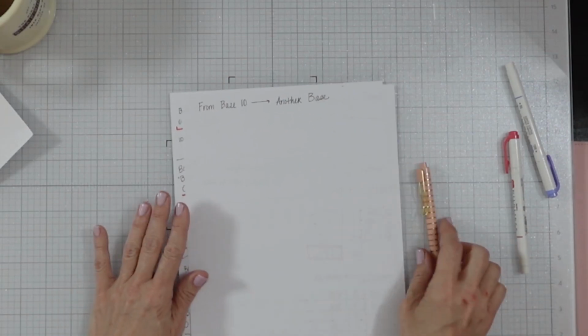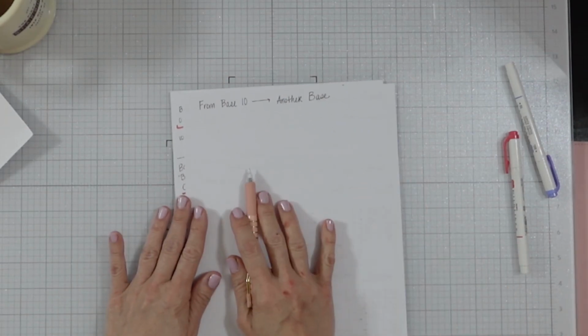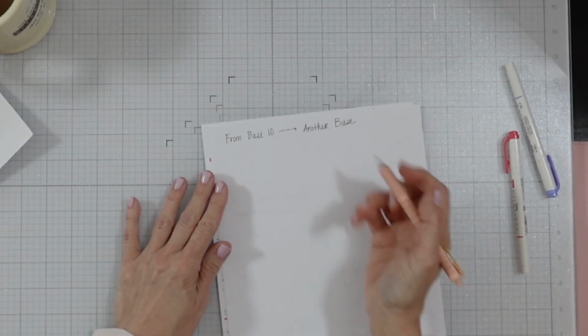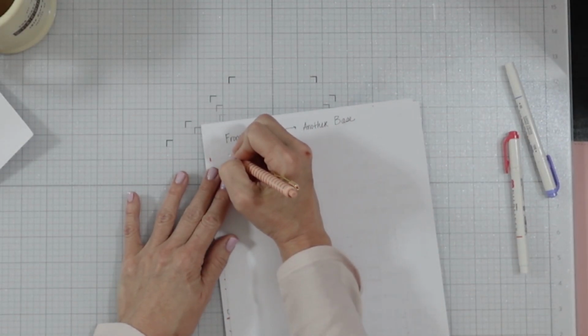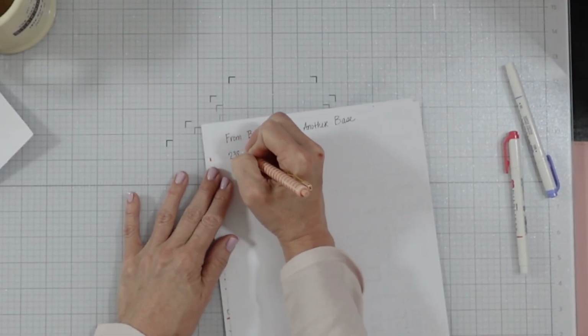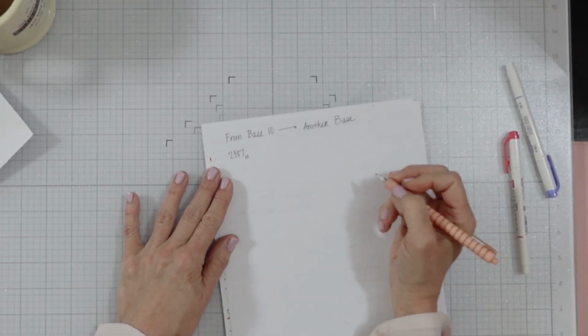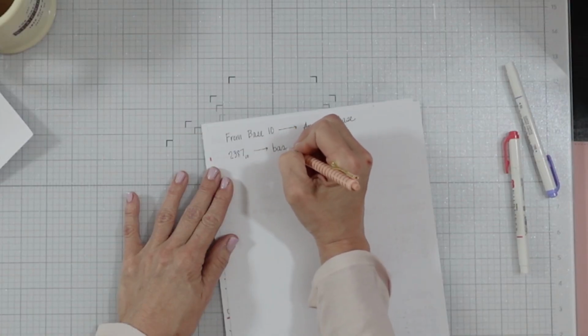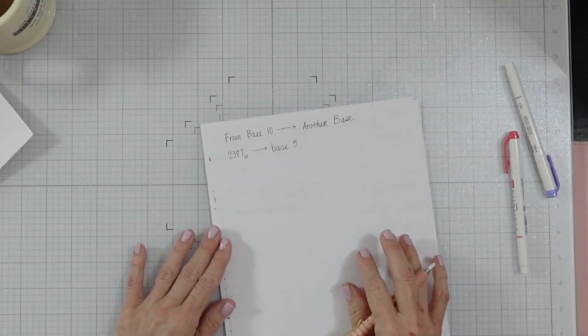All right, here we go. We're going to take some base 10 numbers and we're going to turn them into another base. So our first one here is 2387, and that is base 10. And we are going to change that to base 5.